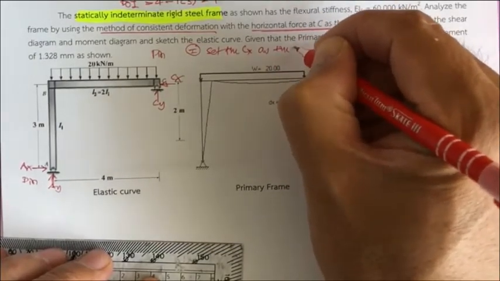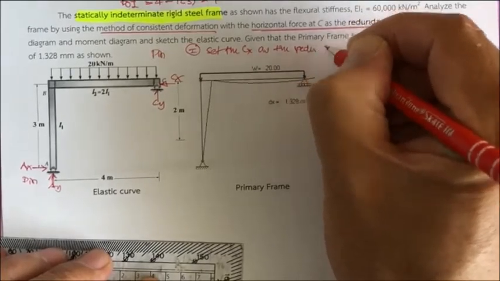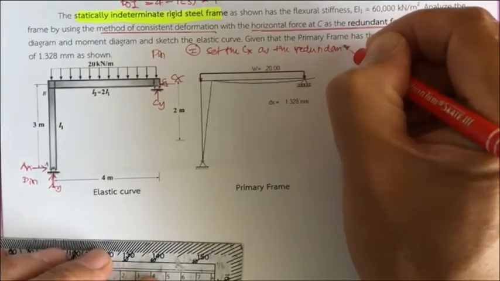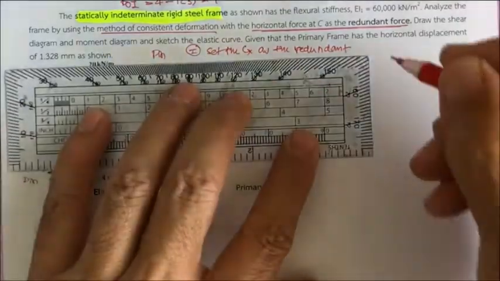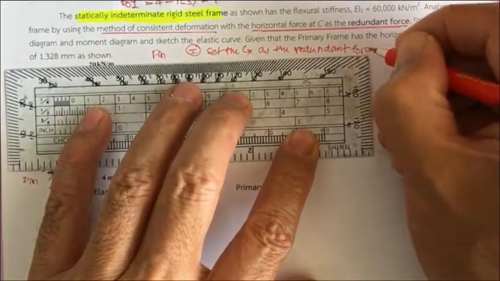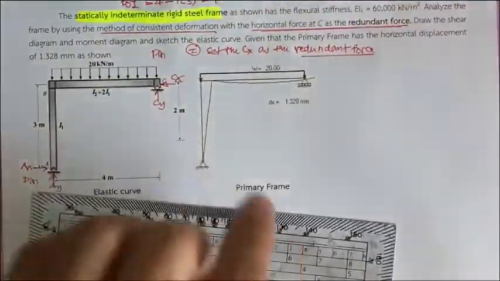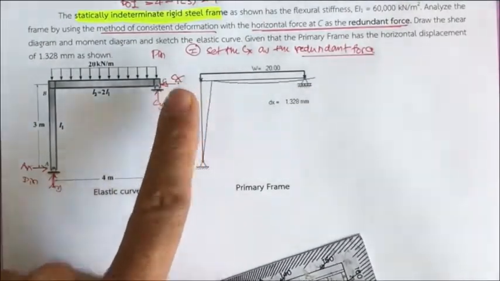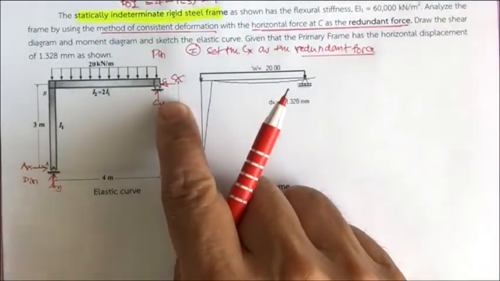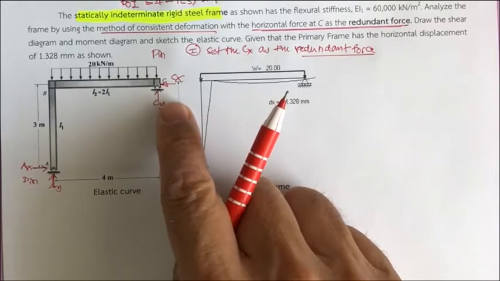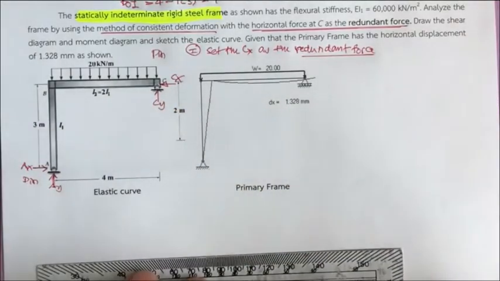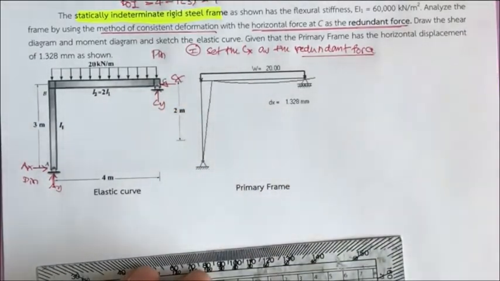The redundant force is the extra force. If you determine the C sub x, then you can find the C sub y, A sub x, and A sub y later. And now we're going to set the second one.